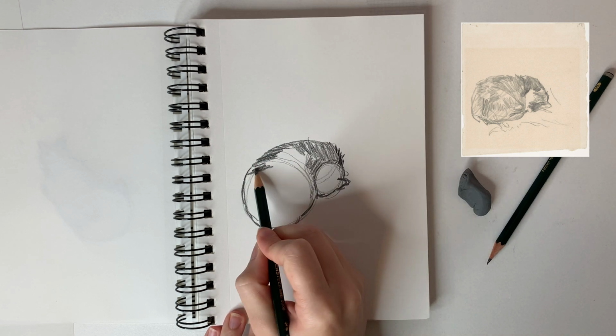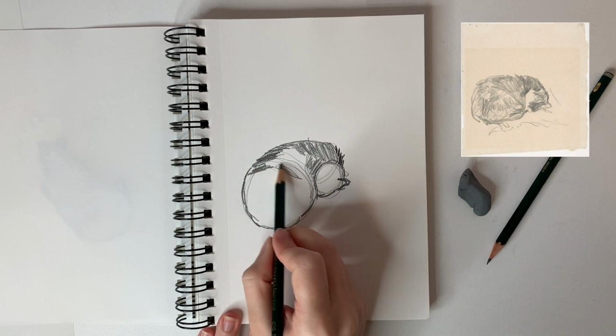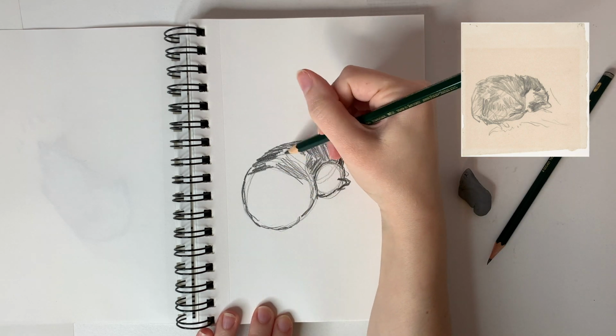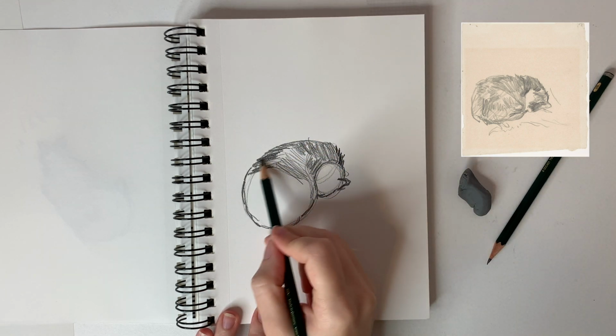And I'm adjusting how hard I press the pencil down in order to achieve different shading effects.